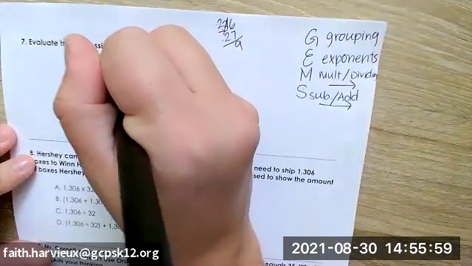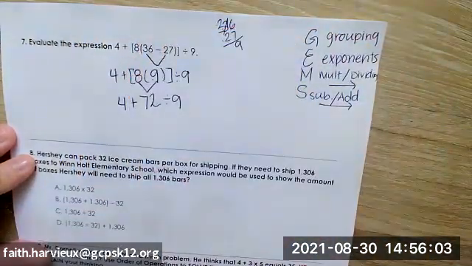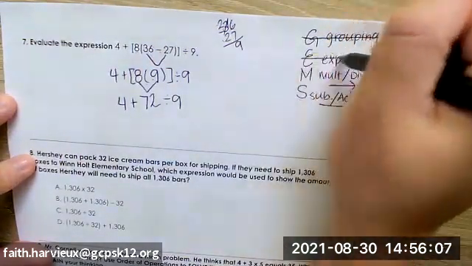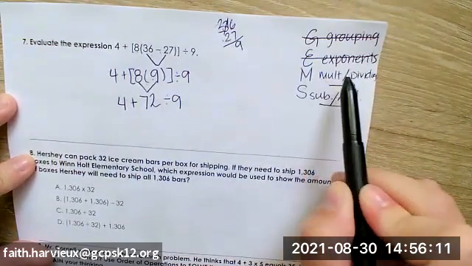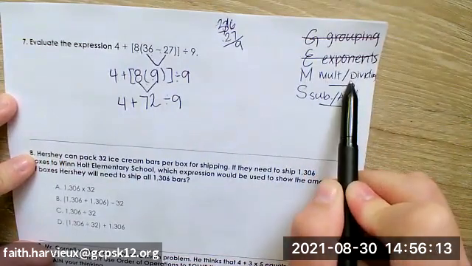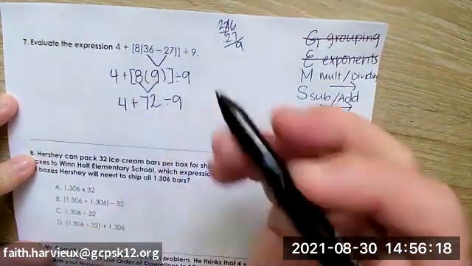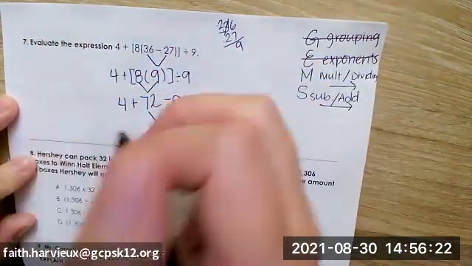Okay, now I have 4 plus 72 divided by 9. We've done all of our groupings. We have no exponents. Our next step is to do multiplying or dividing, right? So we're not going to start here because we need to divide first. 72 divided by 9 is 8.